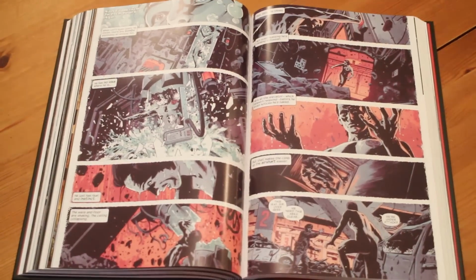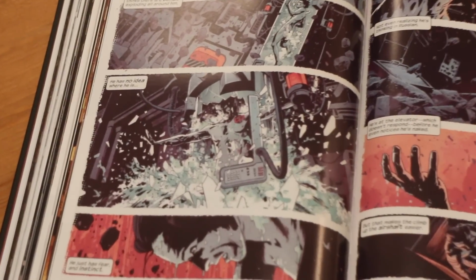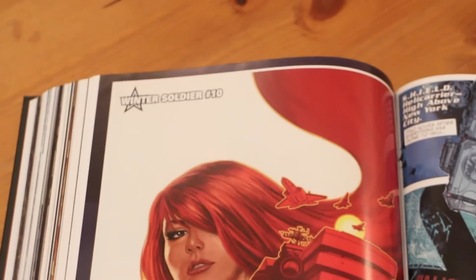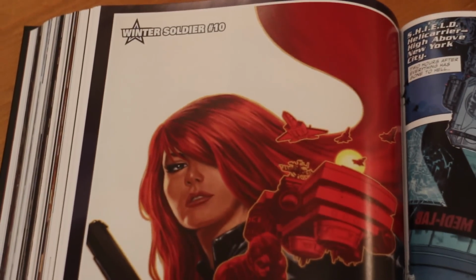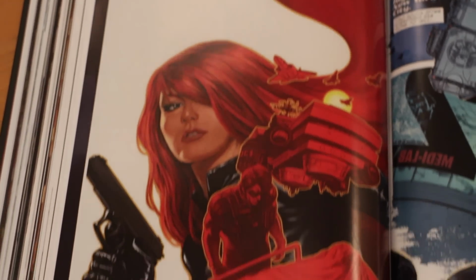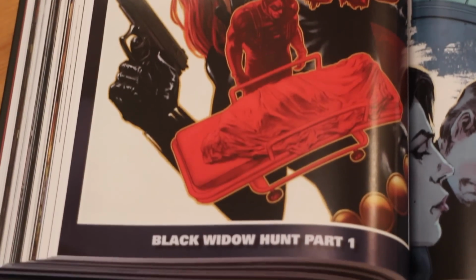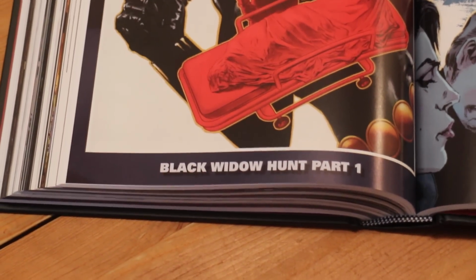And as we pretty much come to expect, there is a lot of really awesome looking artwork throughout this storyline as well. For the sake of moving this video forward at a brisk pace, I'm going to jump ahead to Winter Soldier number 10, which starts the final storyline in this series as written by Brubaker, Black Widow Hunt.